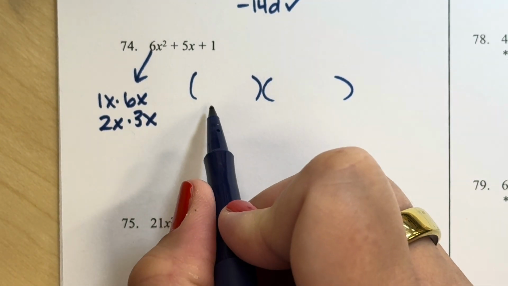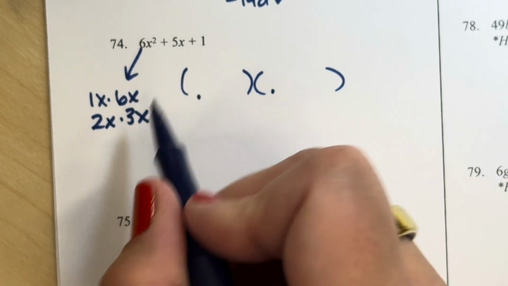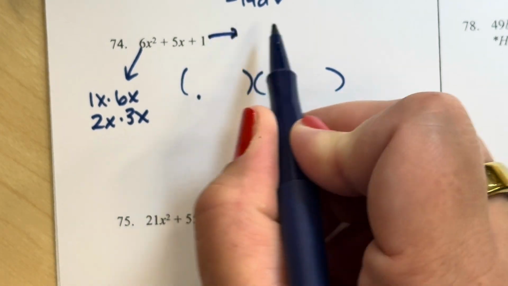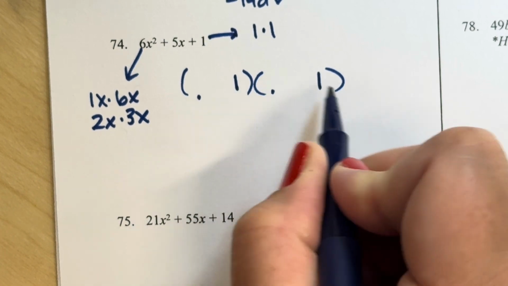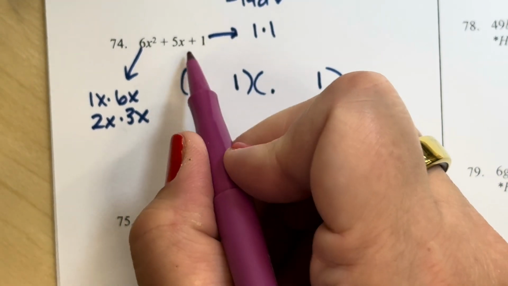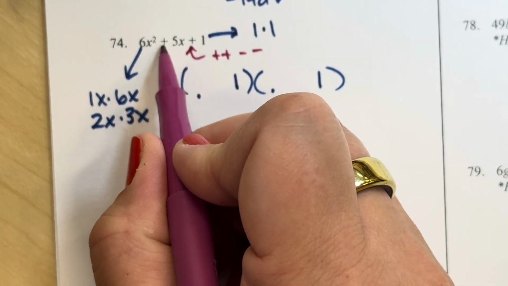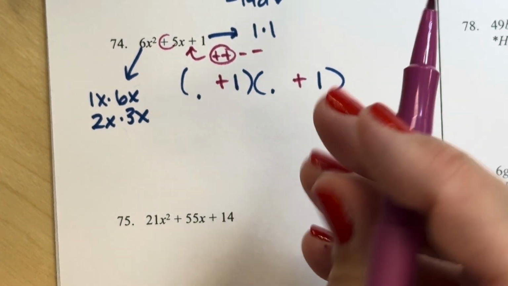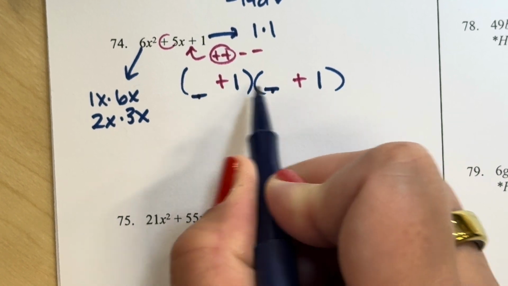So before I place those in the first spots, I'm going to see what other things I know for sure before I write this down in pen. Factors of the last term, the only way to make 1 is 1 times 1. So I know for a fact that the last terms have to be 1 and 1. I also know for a fact that the last signs have to be the same and that they both have to be plus signs. So this information I know for sure. The only thing I just don't know yet is what I'm putting here.